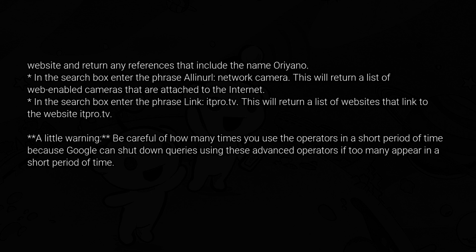A little warning: be careful of how many times you use the operators in a short period of time, because Google can shut down queries using these advanced operators if too many appear in a short period of time. Source: CEH Certified Ethical Hacker version 9 Study Guide.